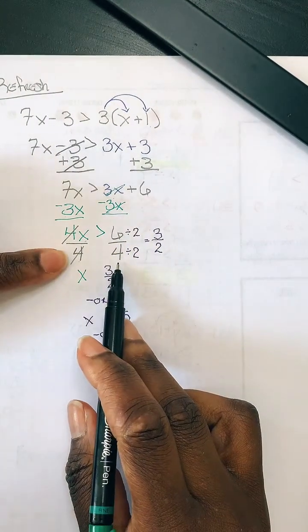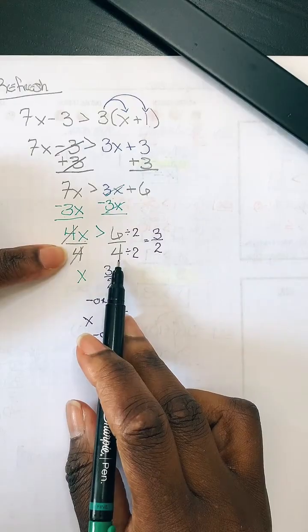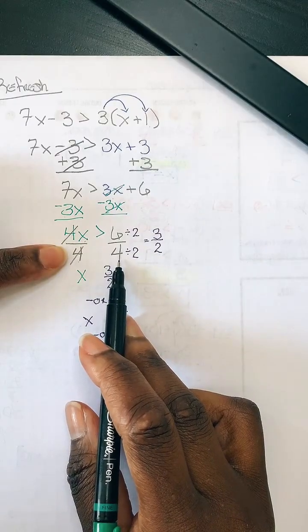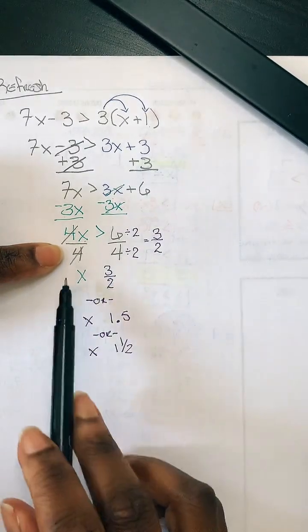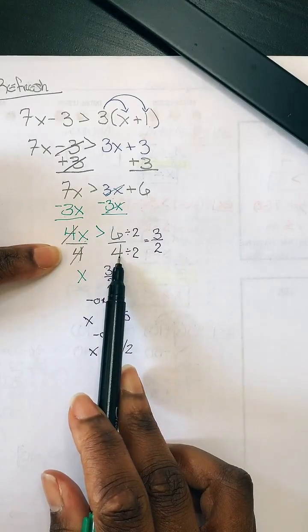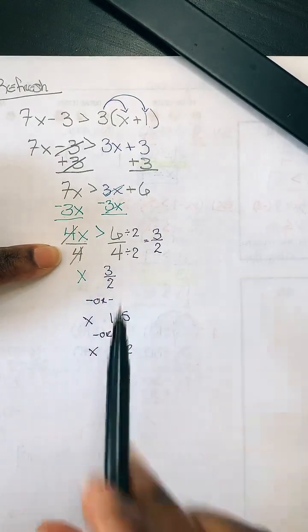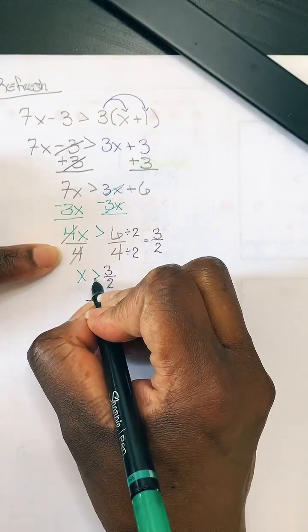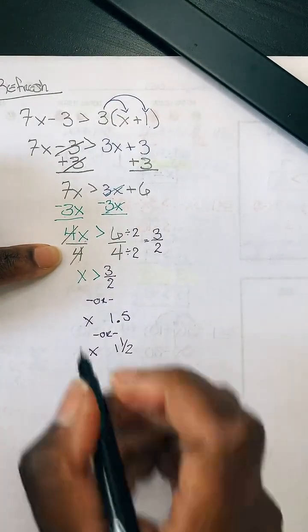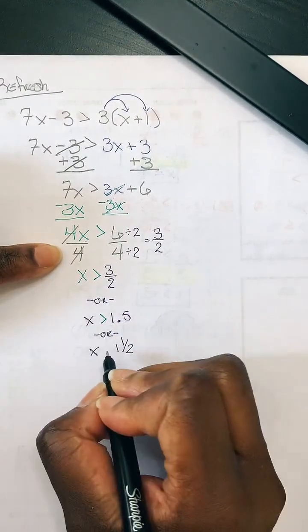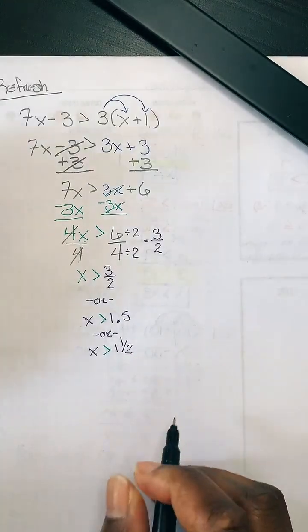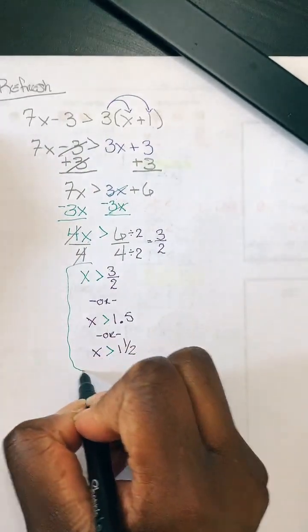It only changes direction if you multiply or divide by a negative number. We divided by a positive 4, so my inequality sign is going to stay exactly the same, regardless of what you use for your final answer.